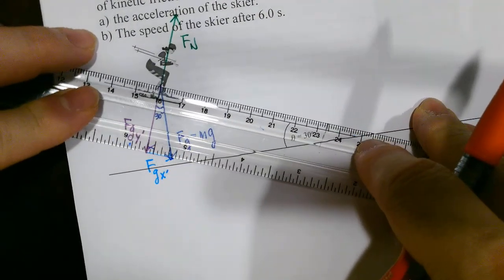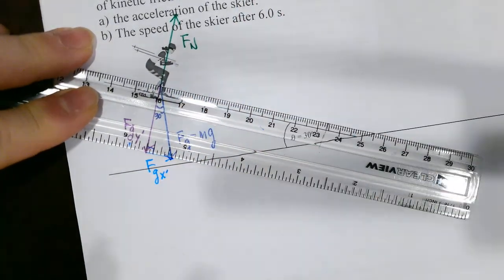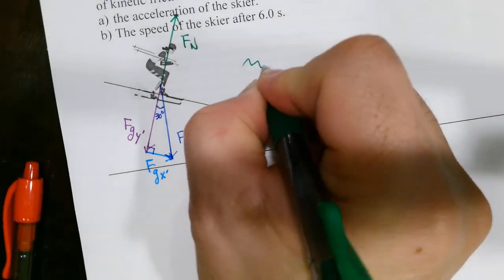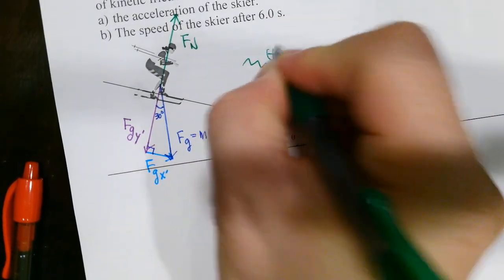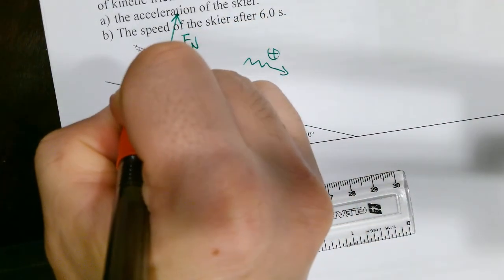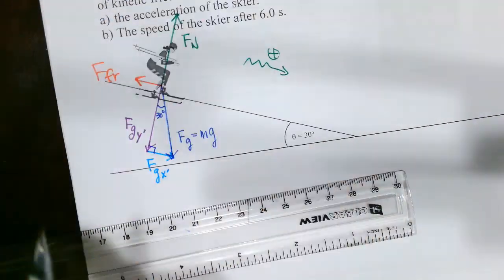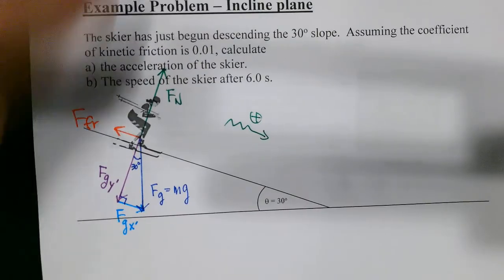Since the skier is going down this way, that's the direction of motion, and that is the positive direction. My skier will have friction going up this way, opposite the direction of motion. So that's good to know.